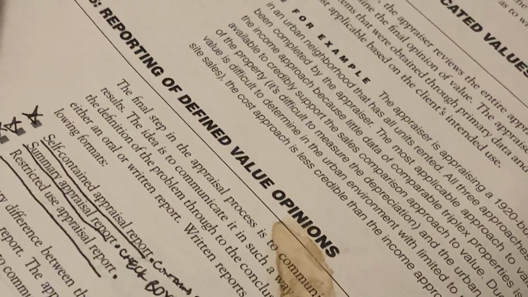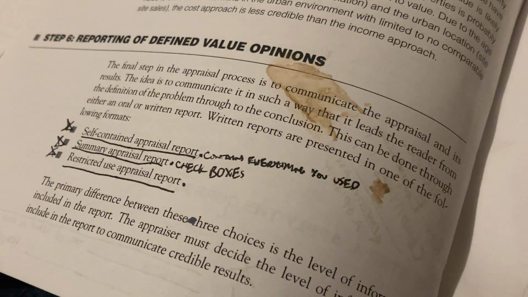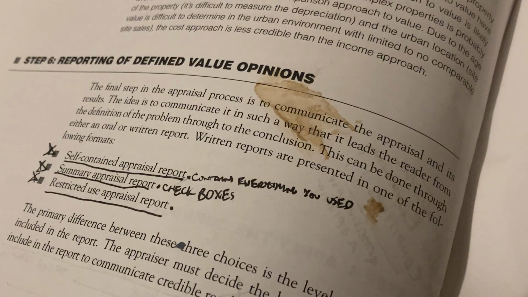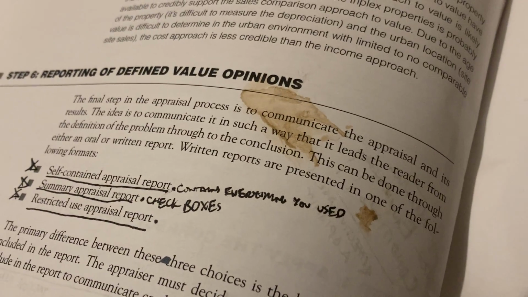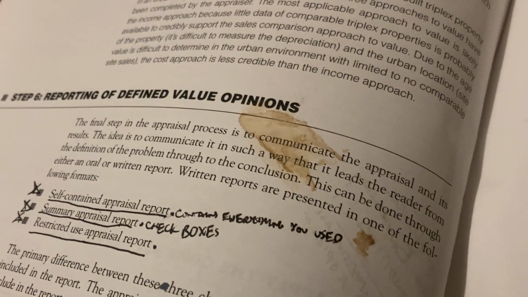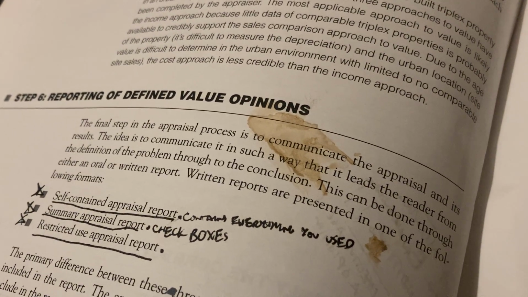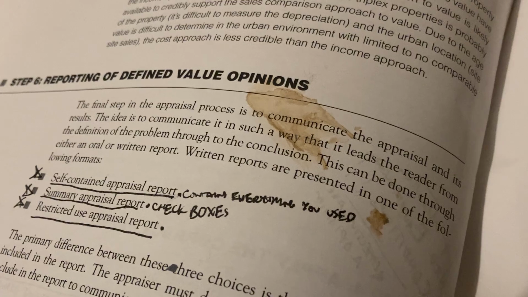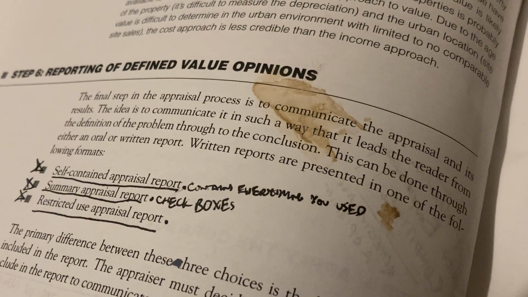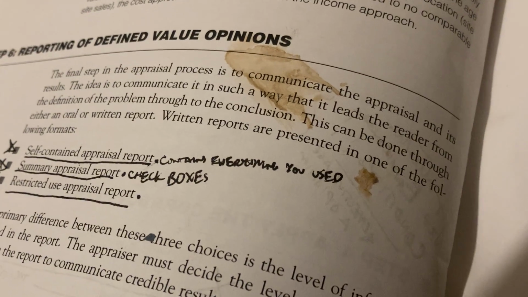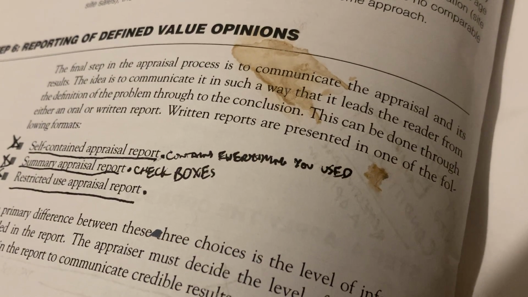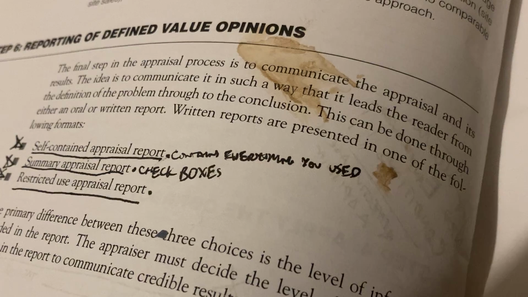Step 6. Reporting of defined value opinions. The final step in the appraisal process is to communicate the appraisal and its results. The idea is to communicate it in such a way that it leads the reader from the definition of the problem through to the conclusion. This can be done through either an oral or written report.